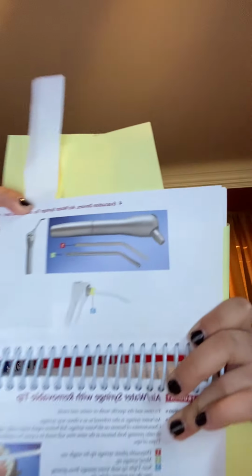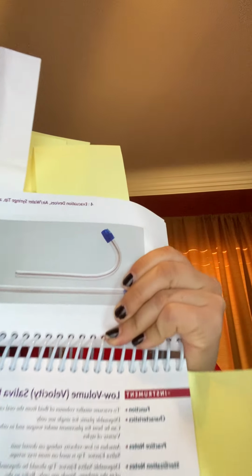our air and water syringe, and then our different suctions. So our HVE, and then of course our small saliva suction.